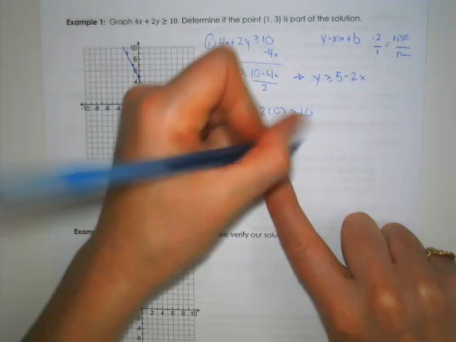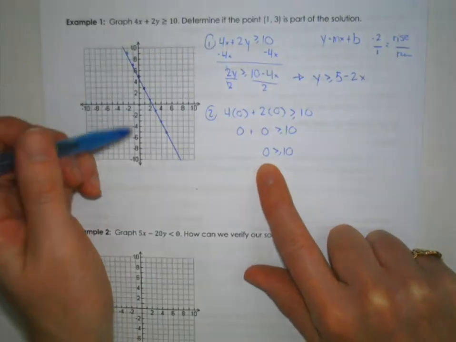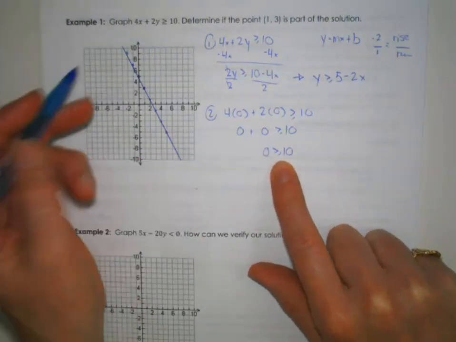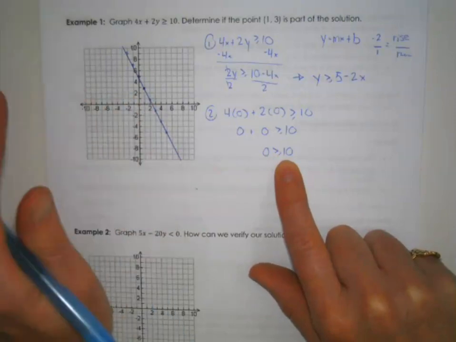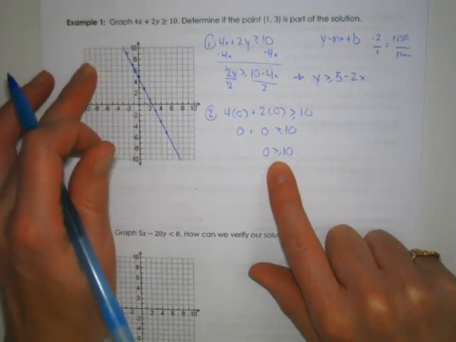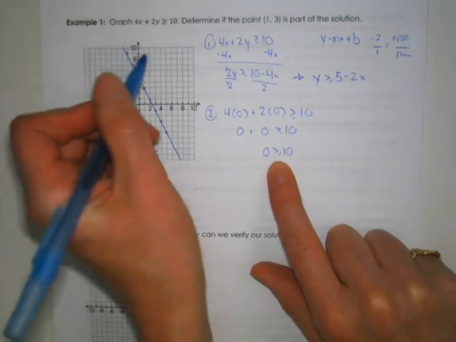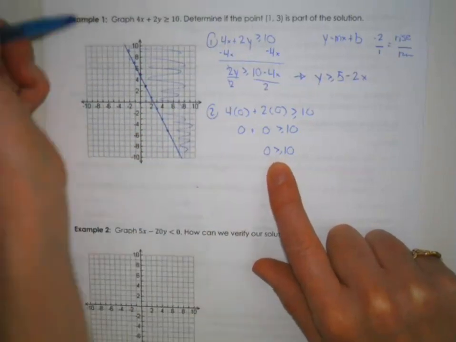Whoops, I'm leaving the 10 out, which is going to make it confusing. So 0 clearly is not greater than 10. That means this section below the graph is not true, right? So this inequality would not be true for any points under the graph. So that means we want to shade the top part, above our graph.